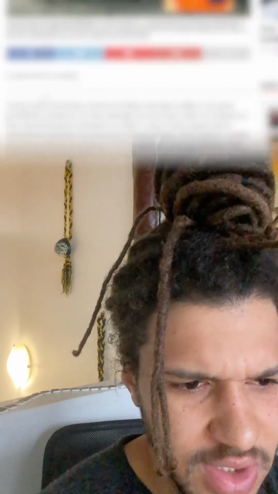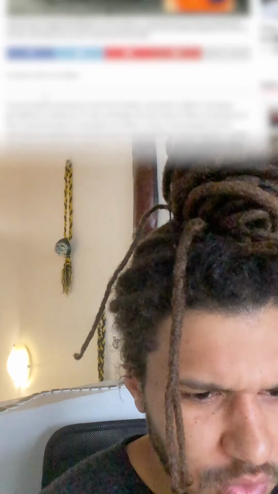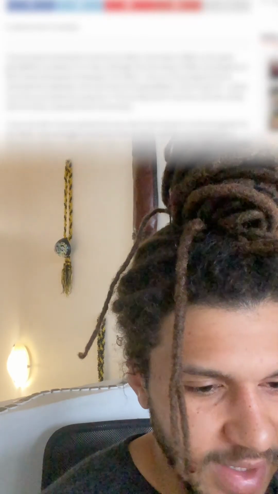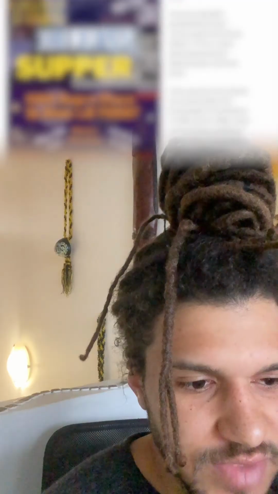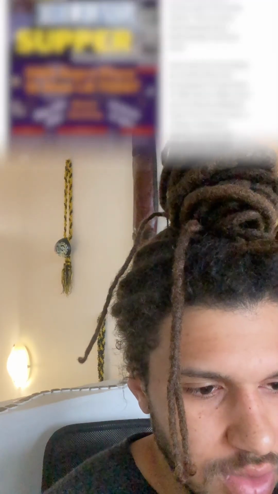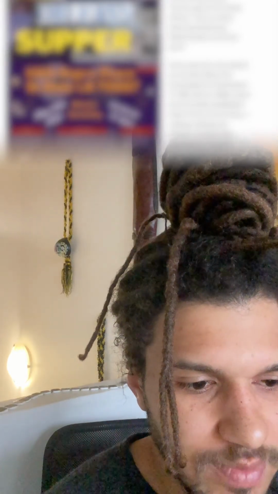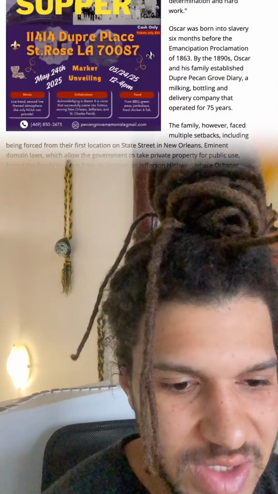I'm going to read this article so you guys can see the history that was going on. So, what we have here: Oscar was born into slavery, this is Oscar Dupree Sr., my great, great, great, great grandfather, in the 1850s. Oscar was born into slavery 6 months before the Emancipation Proclamation of 1863. By the 1890s, Oscar and his family established Dupree Pecan Grove Dairy, a milking, bottling, and delivery company that operated for 75 years. The family, however, faced multiple setbacks, including being forced from their first location on State Street in New Orleans. Eminent domain laws, which allowed the government to take private property for public use, forced the family to move from its location on Jefferson Highway, where Ochsner Hospital now sits.